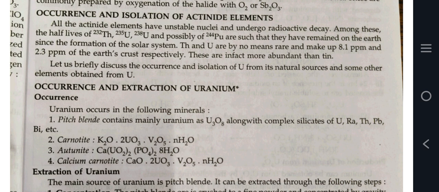Let us briefly discuss the occurrence and isolation of uranium from its natural sources, and some other elements obtained from uranium. Occurrence and extraction of uranium. Occurrence. Uranium occurs in the following minerals.